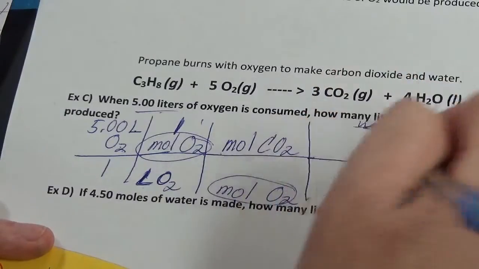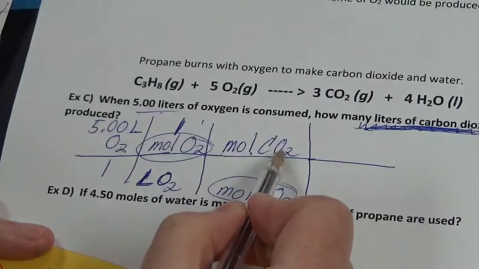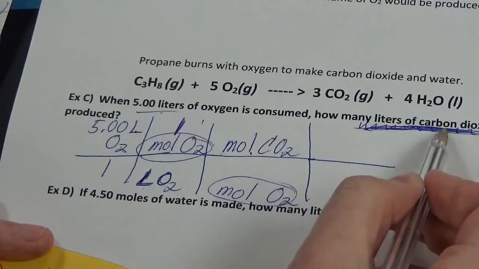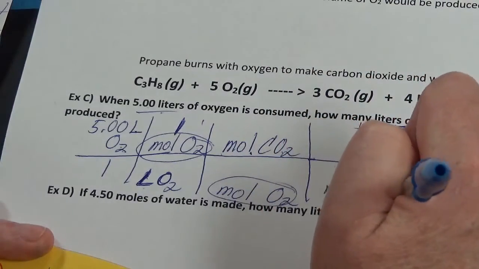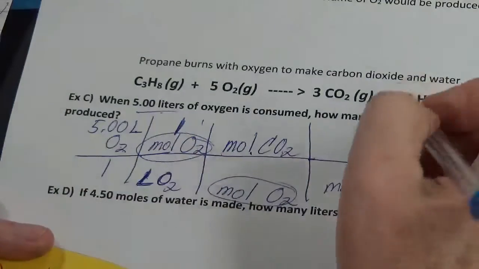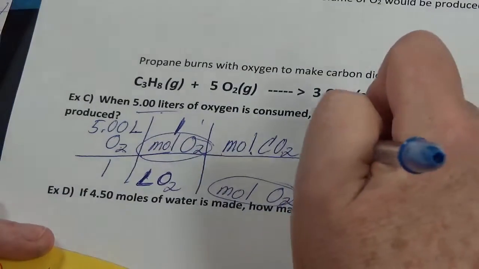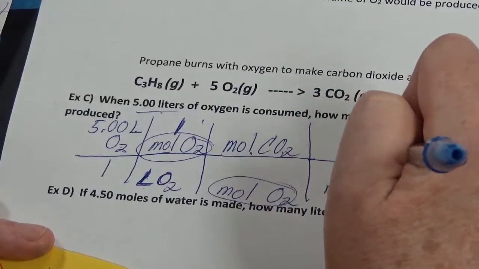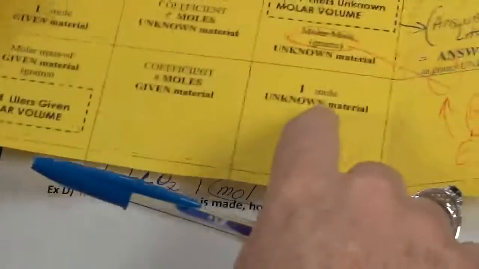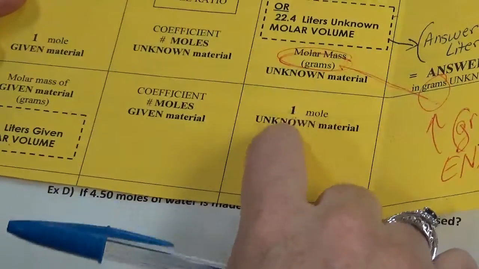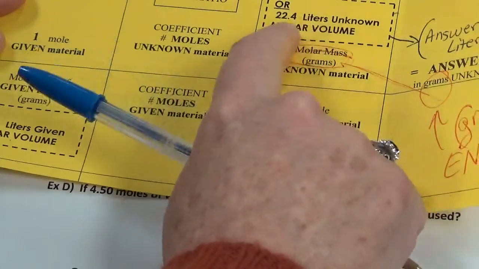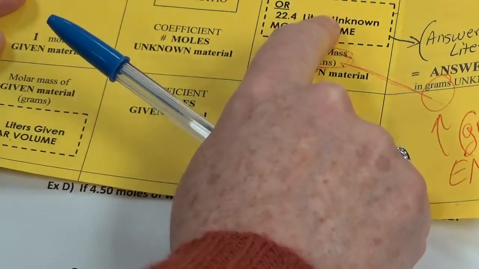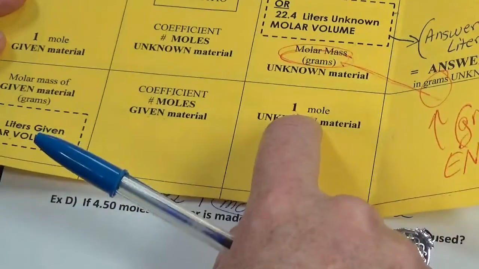I don't want moles of carbon dioxide for the answer. I want liters of carbon dioxide. So moles of carbon dioxide at this point gets converted to liters of carbon dioxide. Notice right here, it does say moles of unknown gets converted to liters of unknown. And you'll use 22.4 liters because that's how many liters make 1 mole.